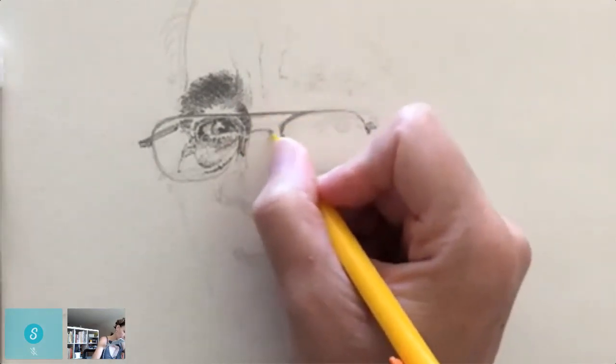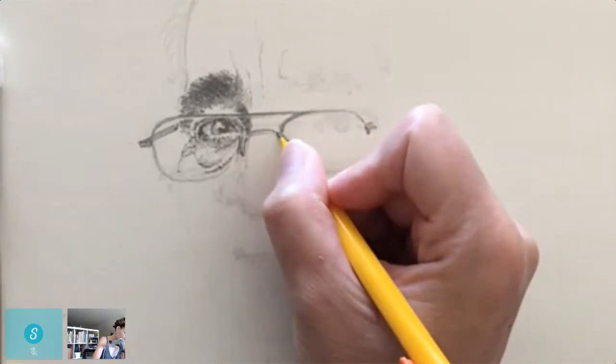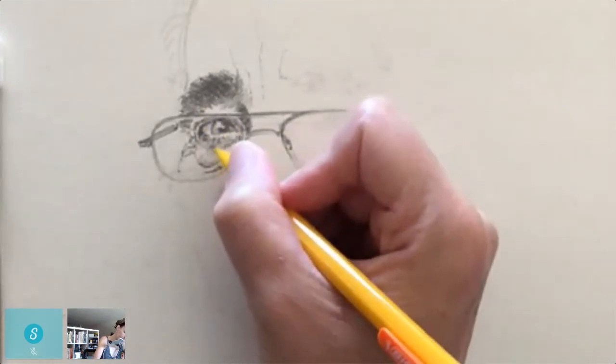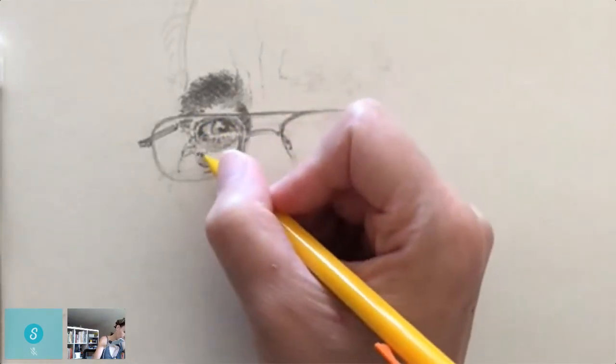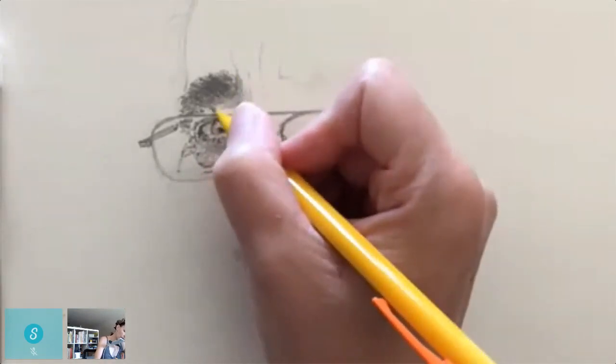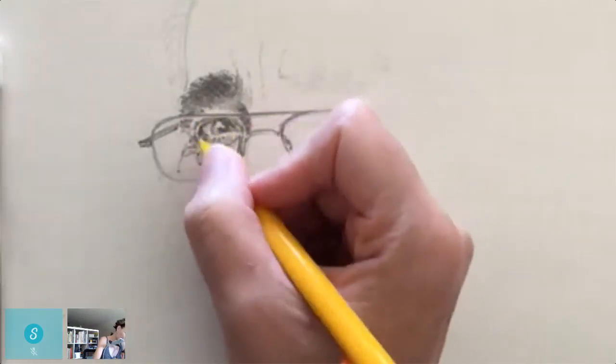Oh, you look at that, I forgot that bridge of the glasses here. There we go. I really should move a little faster. You would think that I do, but I'm slow.